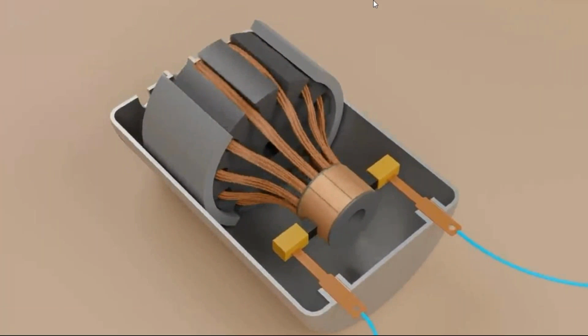See here, this is the commutator. So generally in a generator we are getting the electricity from the commutator, but here in this motor we are giving the electricity to the commutator and getting the mechanical energy, right?